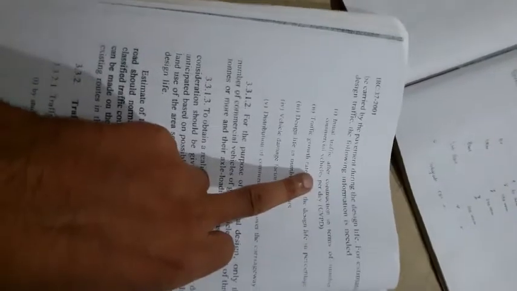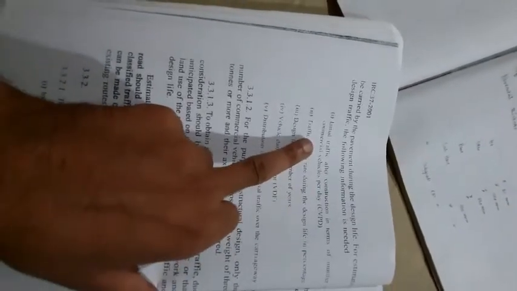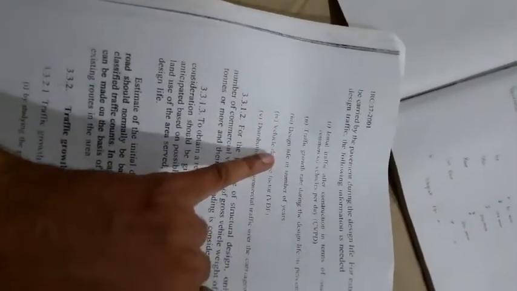For estimating the design traffic, we require the initial traffic conditions, after or before construction, expressed in CVPD, that is commercial vehicles per day. Then the traffic growth rate during the design life in percentage, how much growth per year is happening, 7%, 6%, 10%. Then the design life in number of years, for any pavement design, 5 years, 10 years, 15 years; that is what design life is all about.